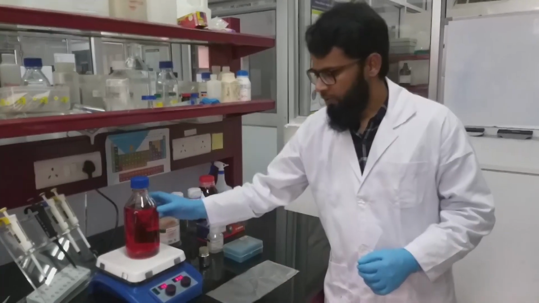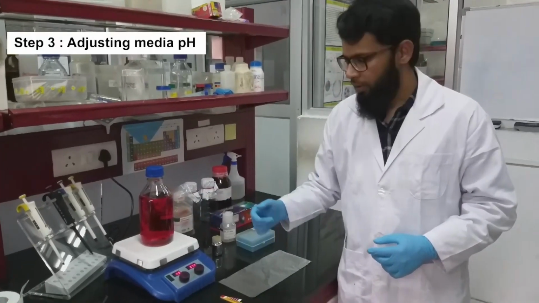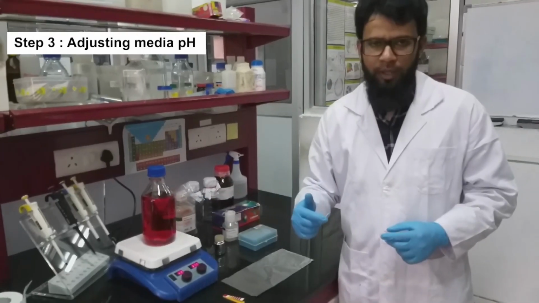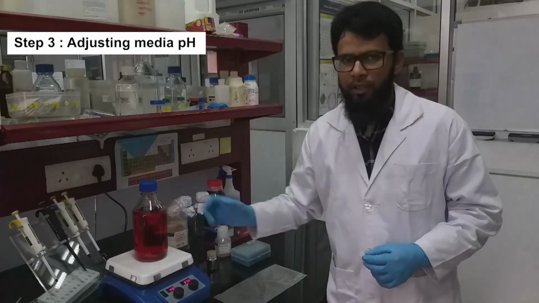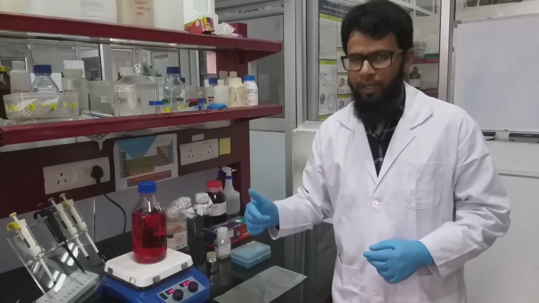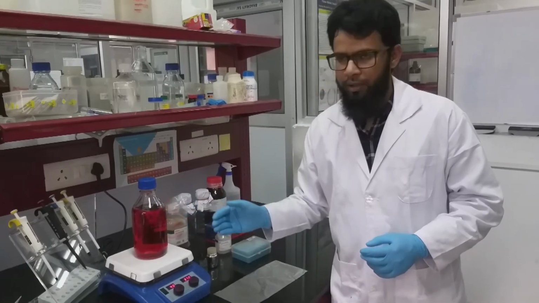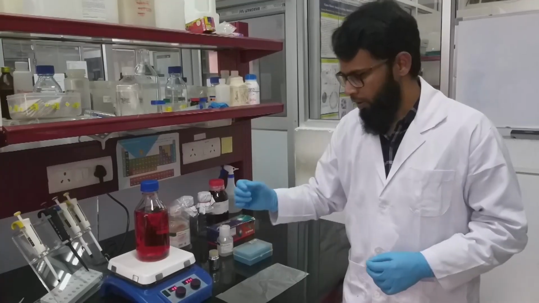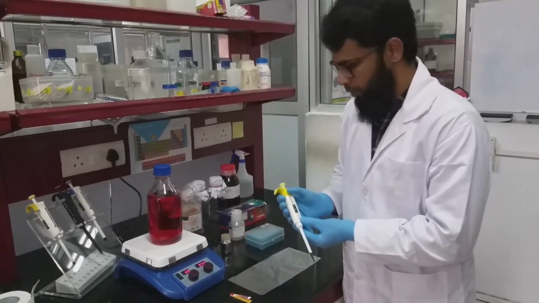After the components of the media have been dissolved completely, we now need to adjust the pH of the media. The bright red color indicates that the pH of the media is in the range of 7.2 to 7.4. If the color of the media turns purple, then it indicates that the media is basic. If the color turns yellow, then it indicates that the media has become acidic. Now we will be checking whether our media falls in the range of 7.2 to 7.4.